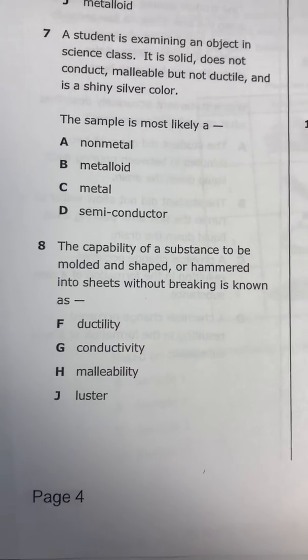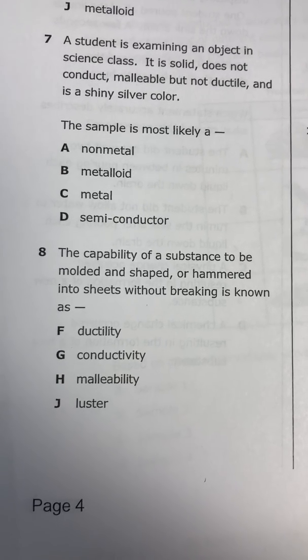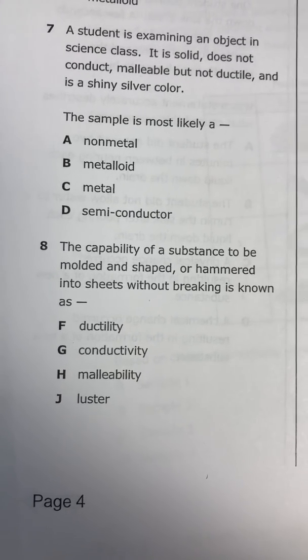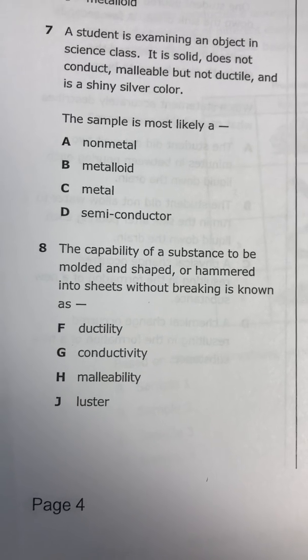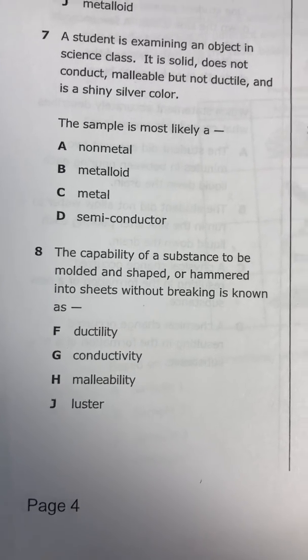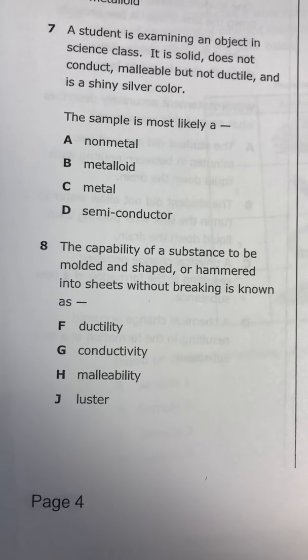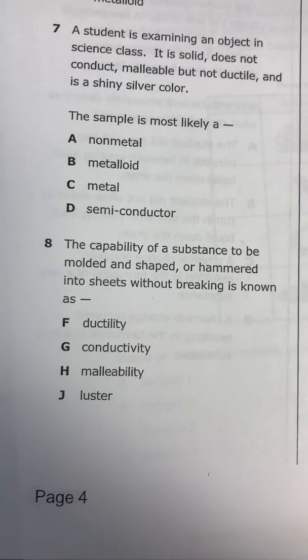All right, number 8. The capability of a substance to be molded and shaped or hammered into sheets without breaking is known as F, ductility, G, conductivity, H, malleability, J, luster.